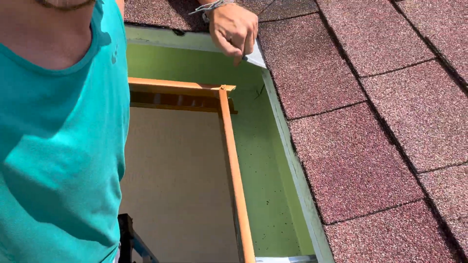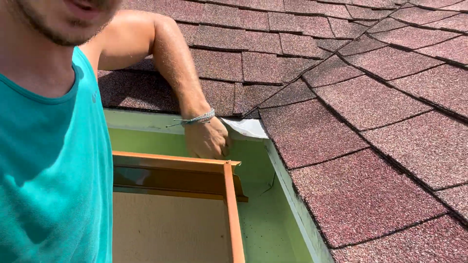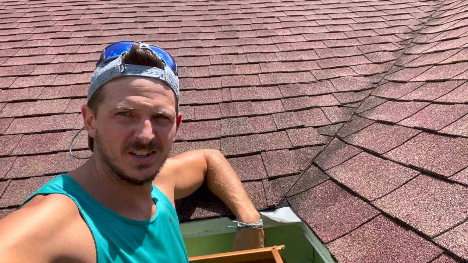And then the inside, these are seamless gutters. The only seams are going to be on the corners, and on these corners they're going to get sealed. So there's going to be a gutter sealant on the ends in here.